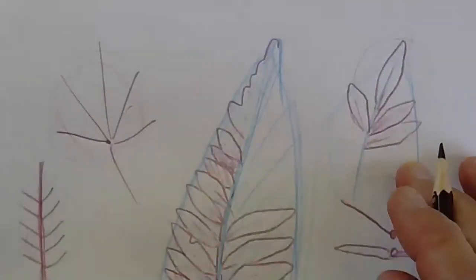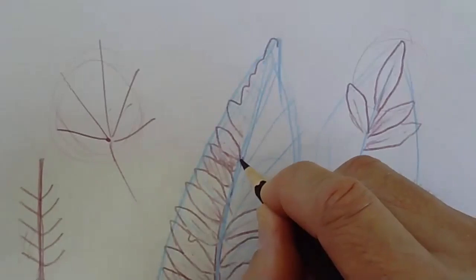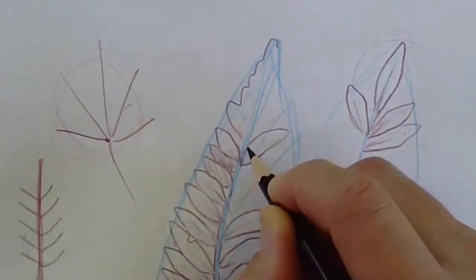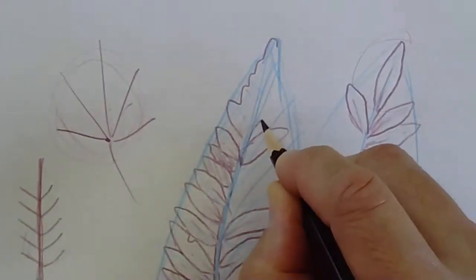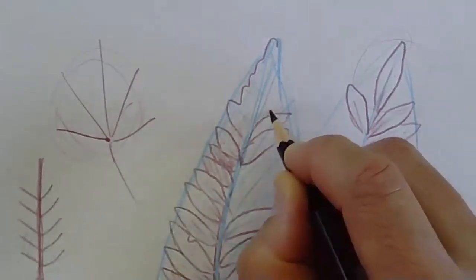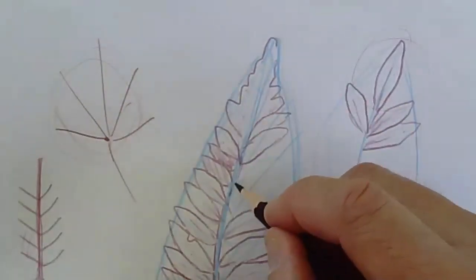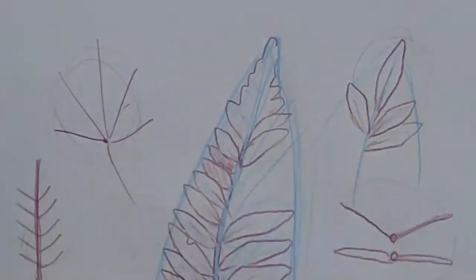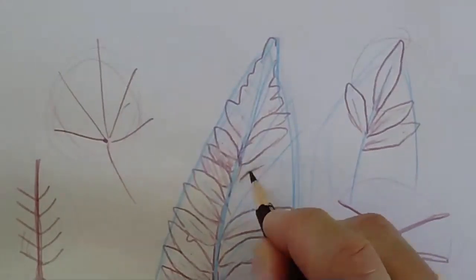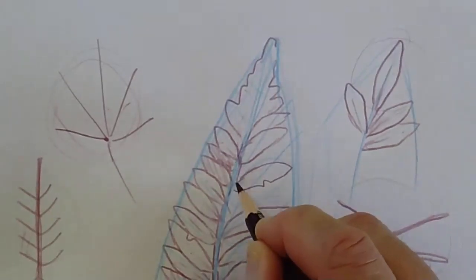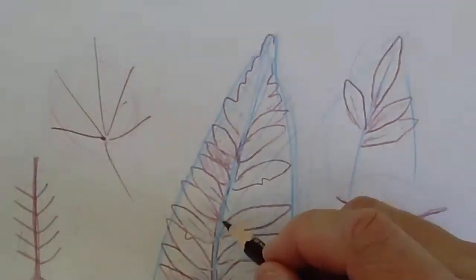Because there are going to be places where, like this leaflet, this leaflet kind of gets out of place. And this one next to it too. And so you won't see that vein through there. Maybe I'll see it on the far side, but not on this one. And so I tend to draw my leaflets in first.